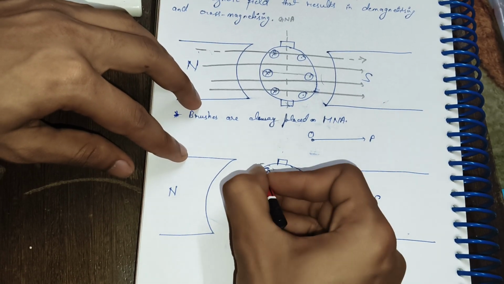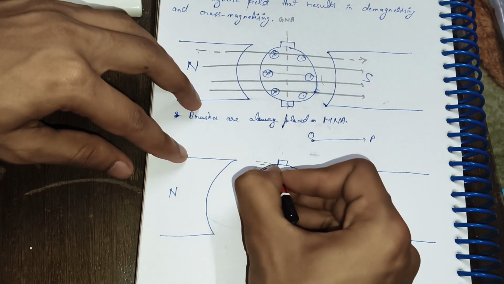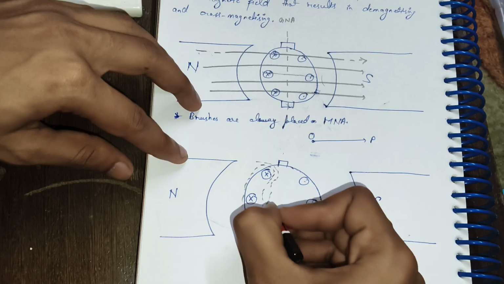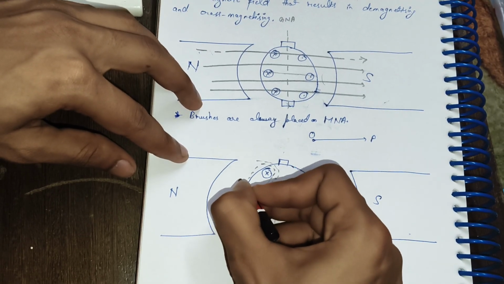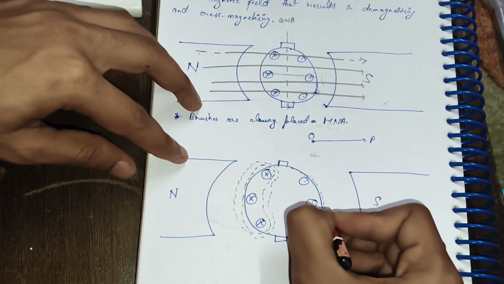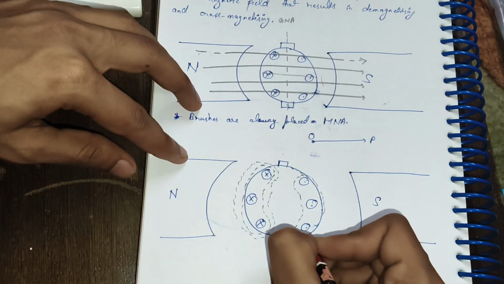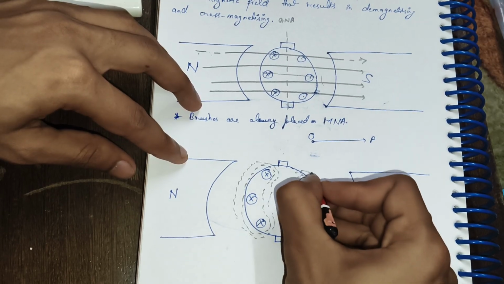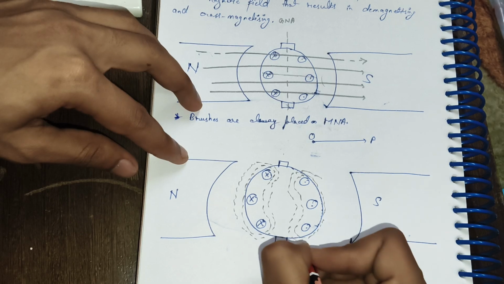The direction of this magnetic field can be found by using the right hand thumb rule, which defines the direction of magnetic field on the open and closed path of winding.